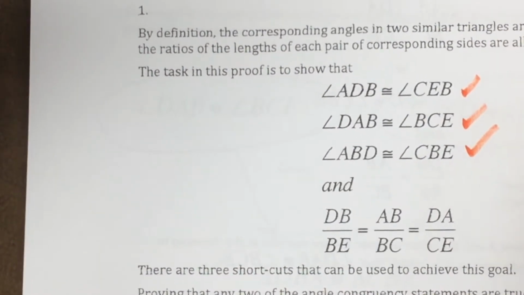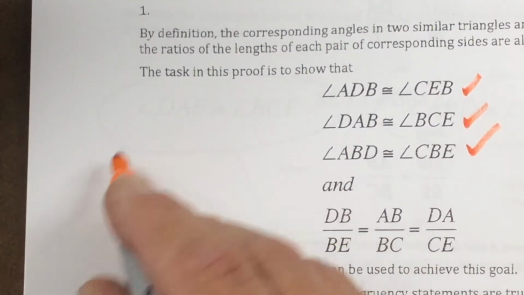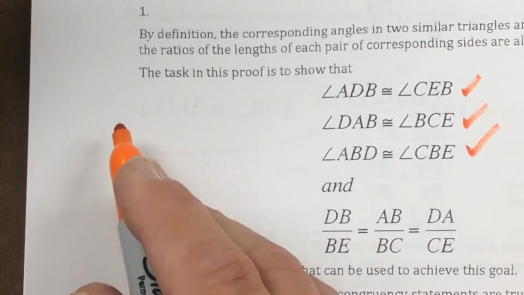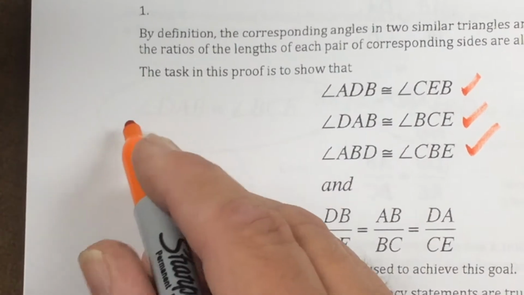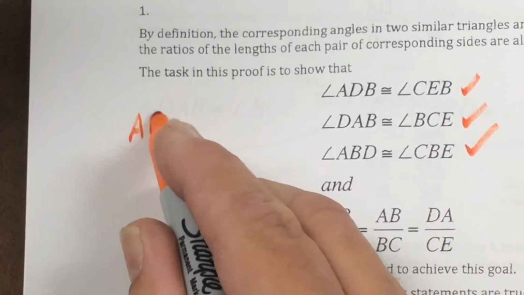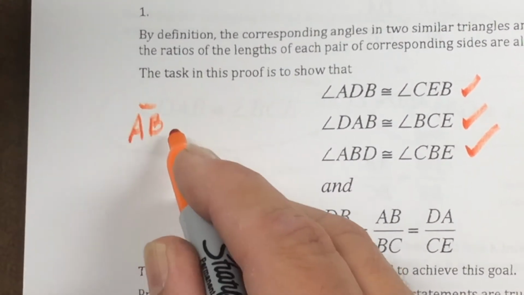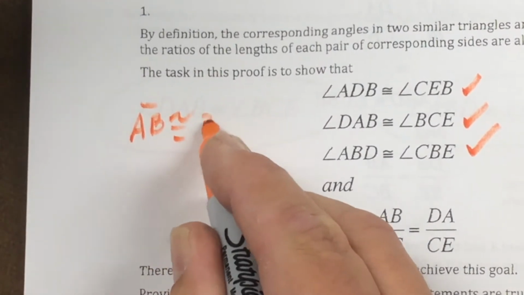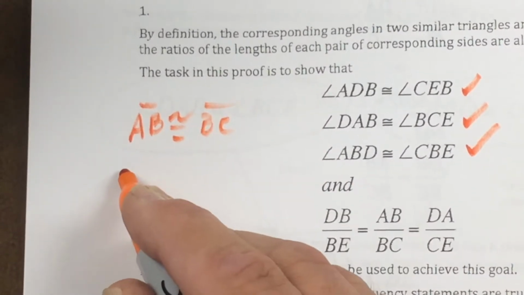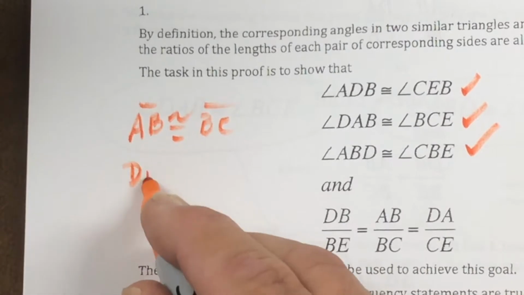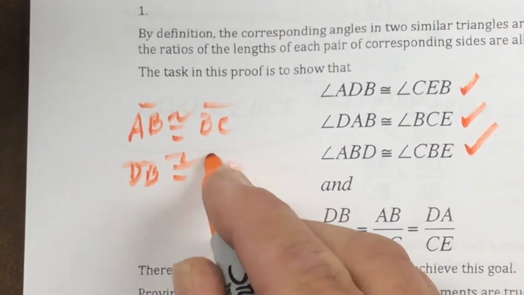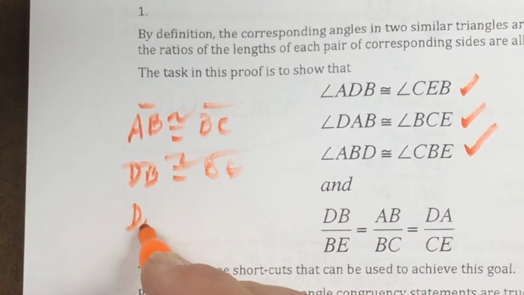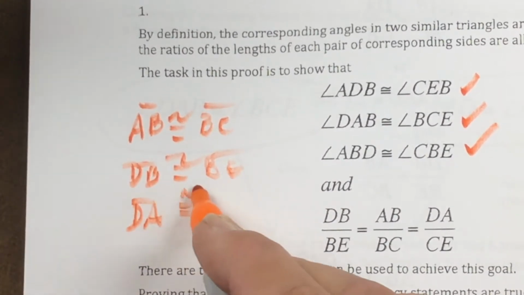If we were doing congruent triangles, then we would have to say that one side is equal to the other side, that AB was congruent to BC, okay, and that DB was congruent to BE, and that DA was congruent to CE.